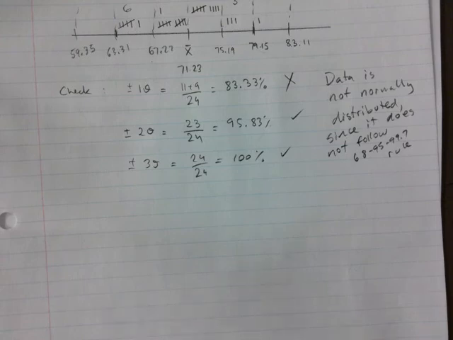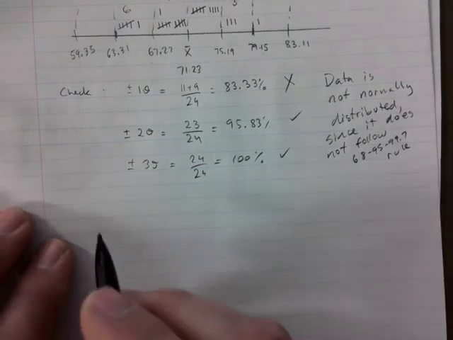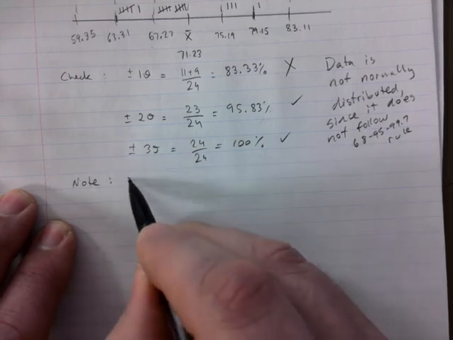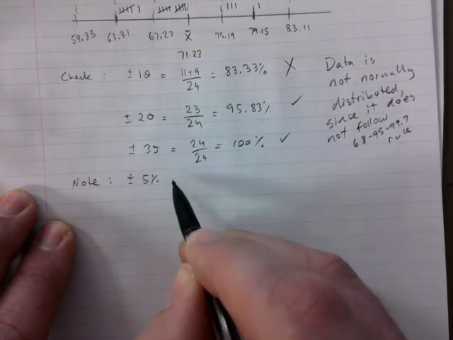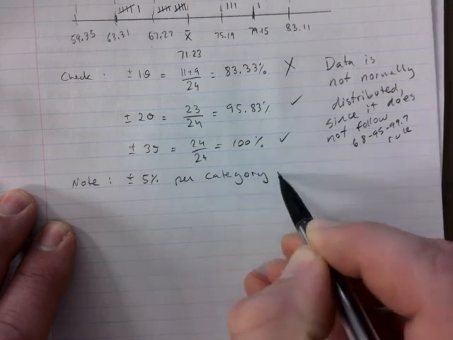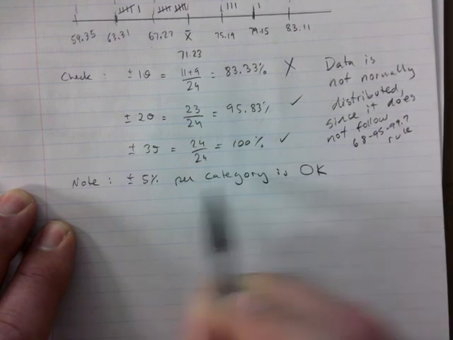And rule of thumb, plus or minus 5% is okay. Okay, so note: plus or minus 5% per category is okay. Right?